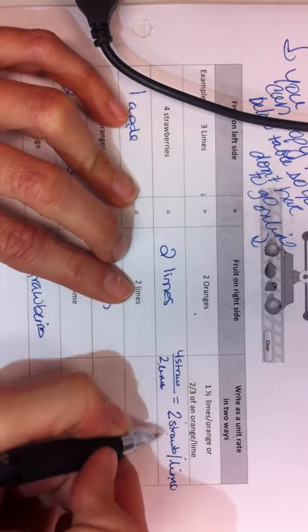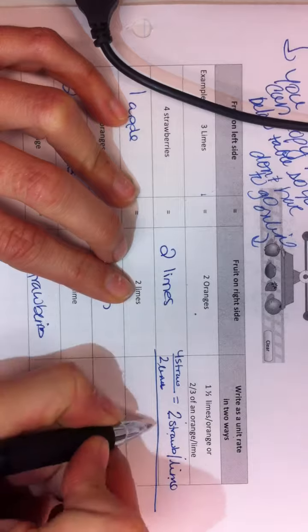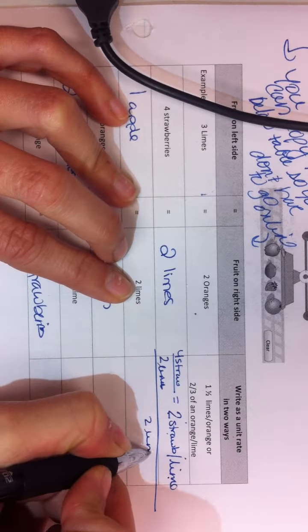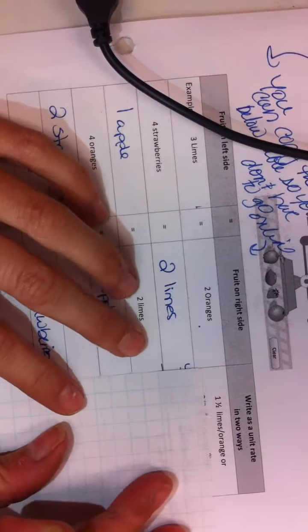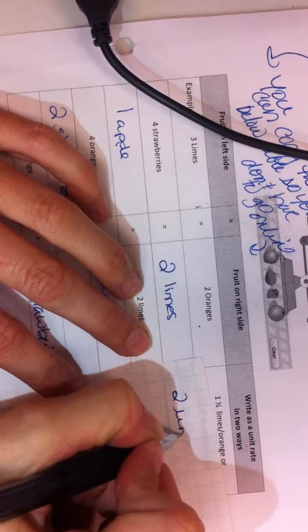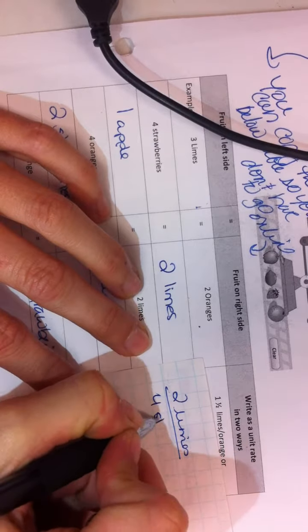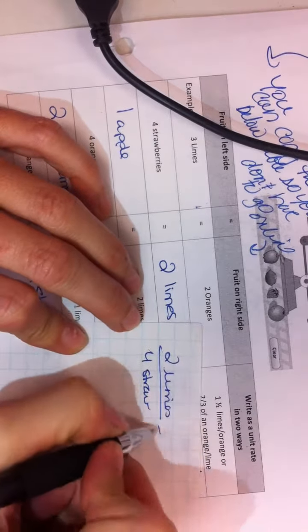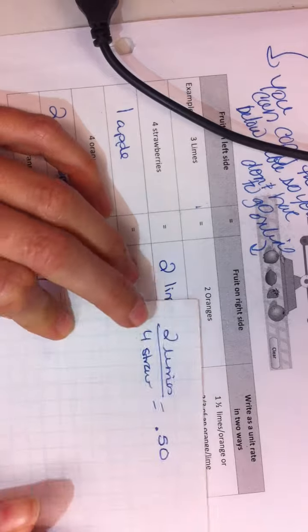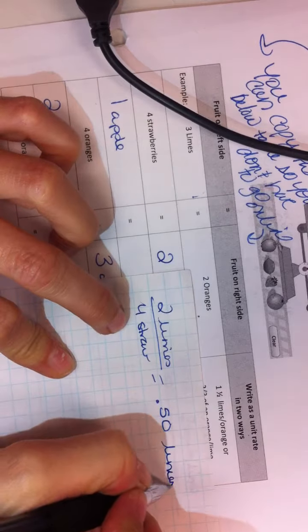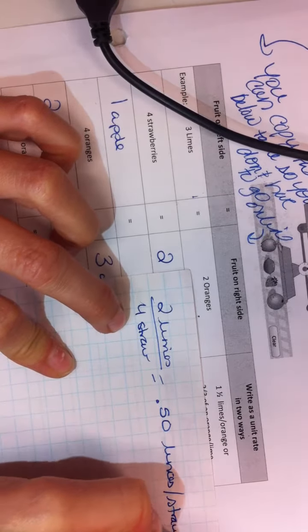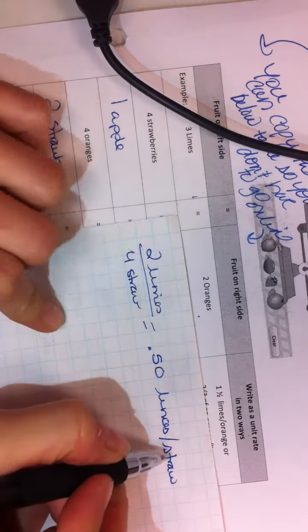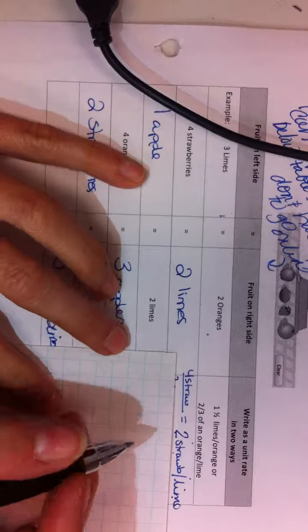Or we can do it the other way. We can do 2 limes. Sorry, this is going to take me extra paper. So we can also do it 2 limes divided by 4 strawberries. If I did it that way, it'd be 0.50 limes per strawberry, which means you need a half a lime for every 1 strawberry. All right, let's try the next one.